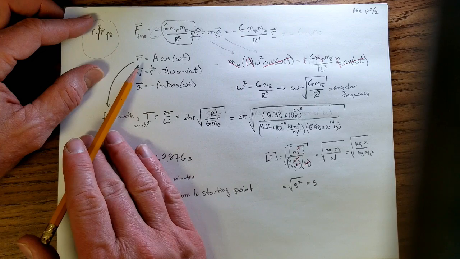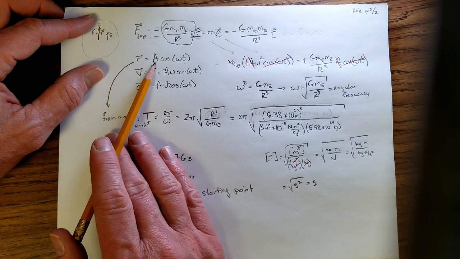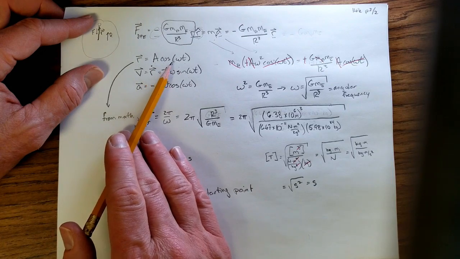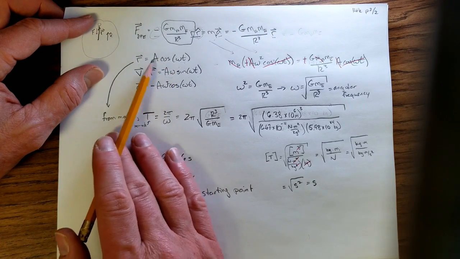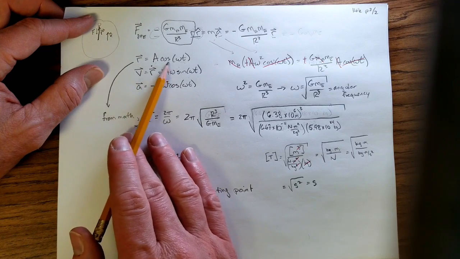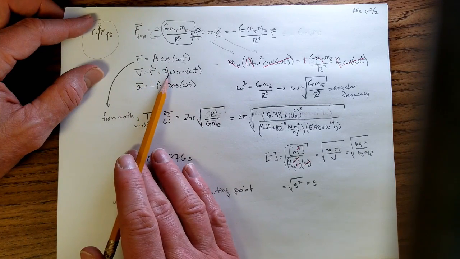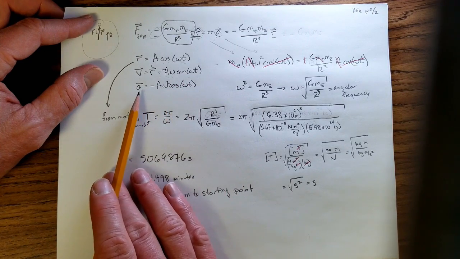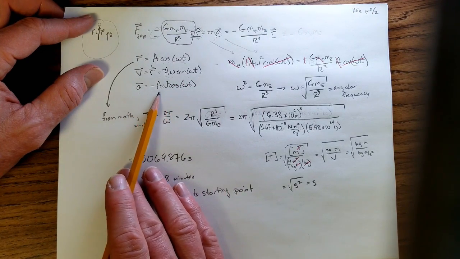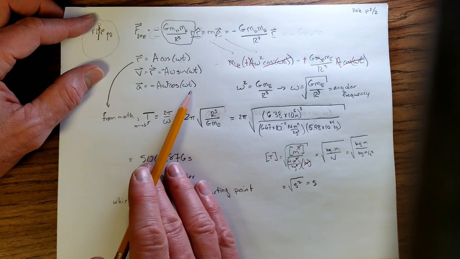So we find a solution for it. So r is the amplitude, which would just be the radius of the earth, times the cosine of omega t. Just generically, v is just the derivative of this, or delta r over delta t, is negative capital A omega sine omega t, and then the acceleration would be negative big A omega squared cosine omega t.